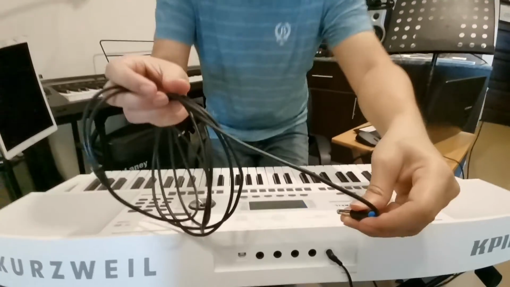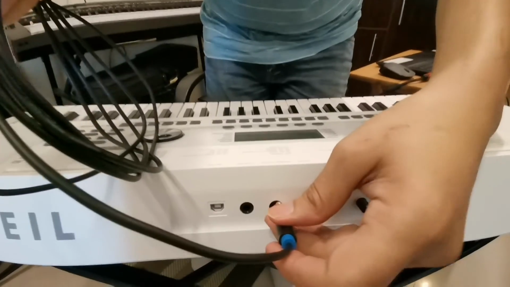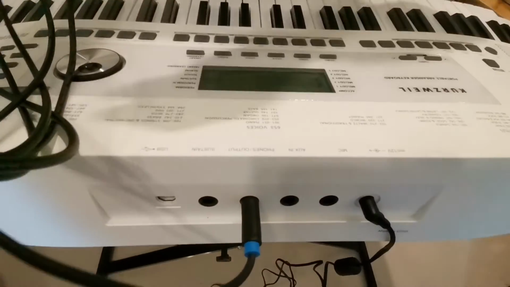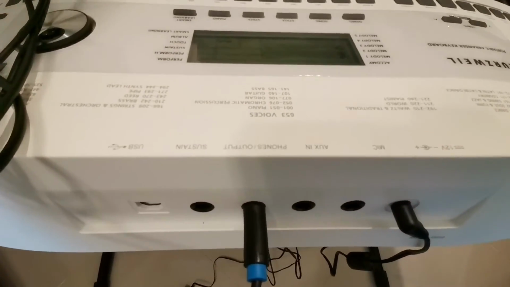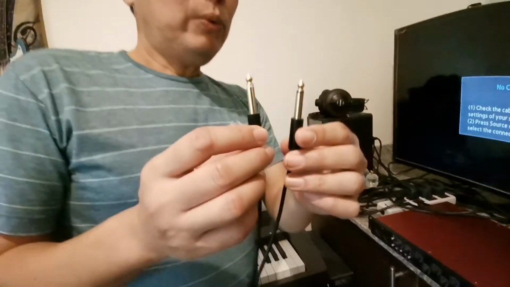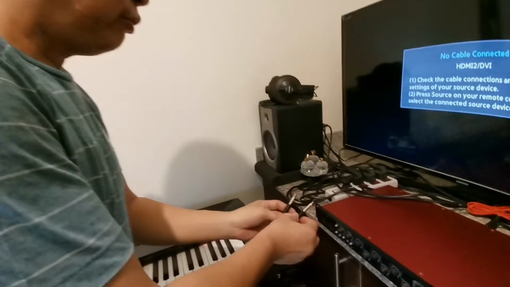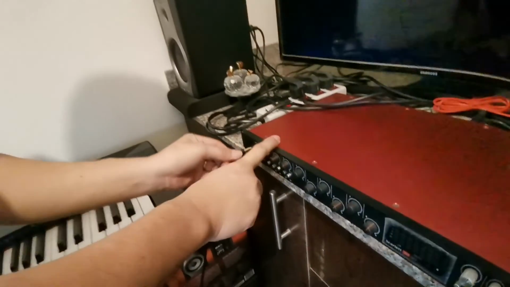So first, you need a male audio cable, and you connect this end to the phone/output outlet of your KP110 keyboard. And you connect these two left and right jacks to the audio interface outlet.